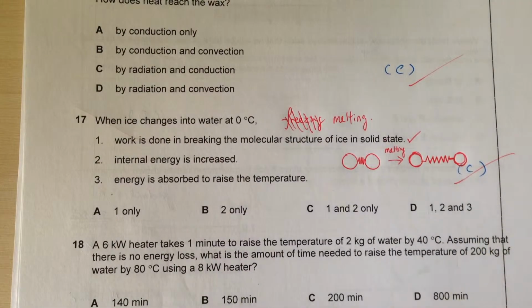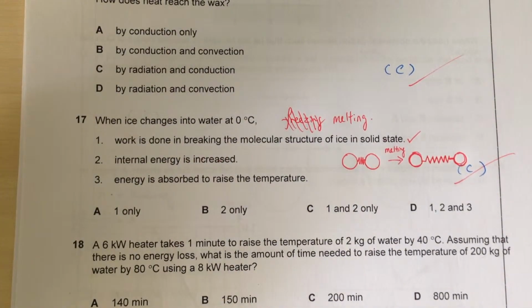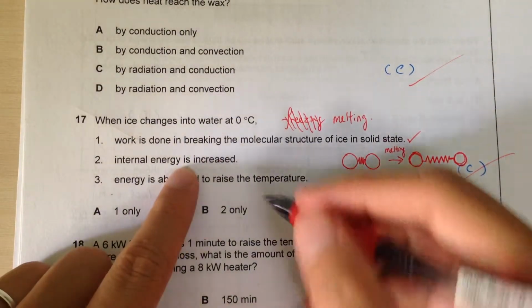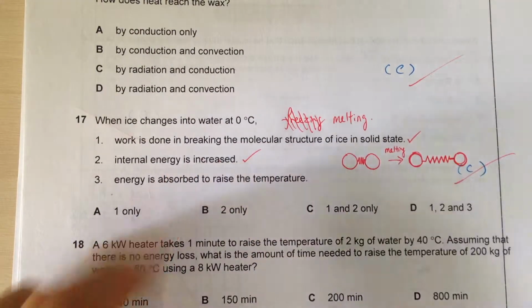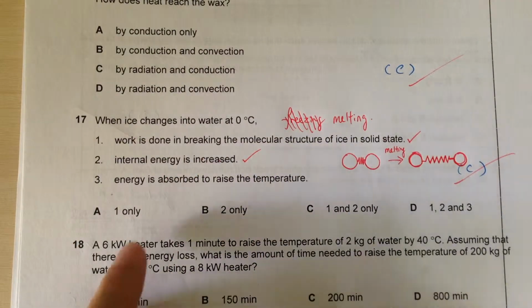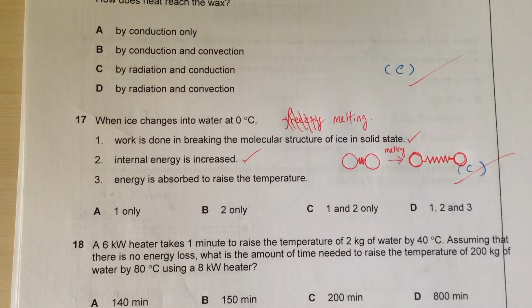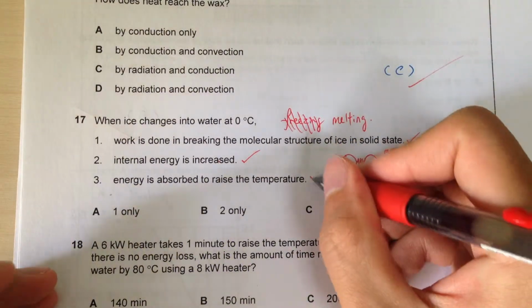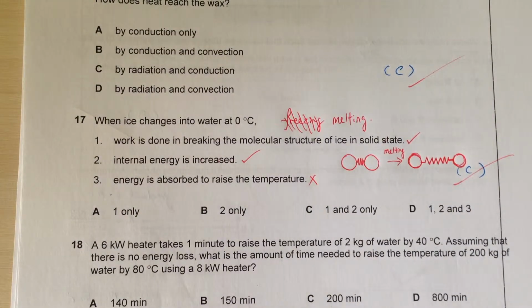So that's why your internal potential energy will increase whenever your intermolecular distance is increased. So yes, during melting, the internal energy will definitely increase. Number 3, energy is absorbed to raise the temperature, and you know that during melting, temperature is constant, and therefore, statement 3 is a no.